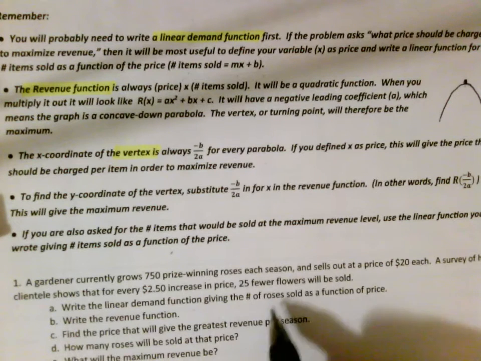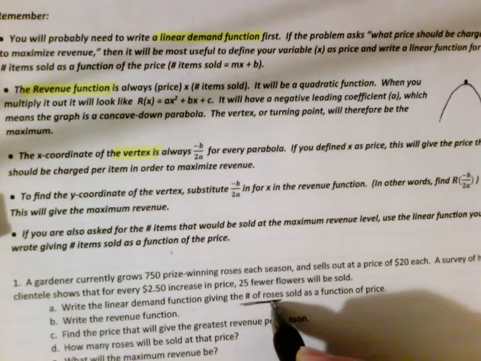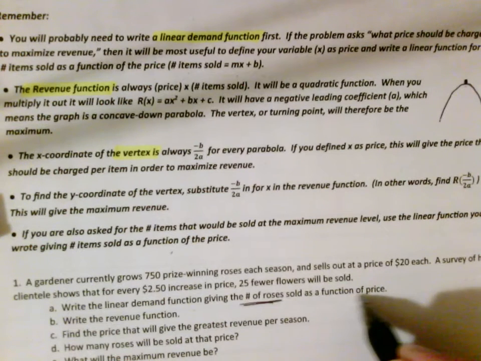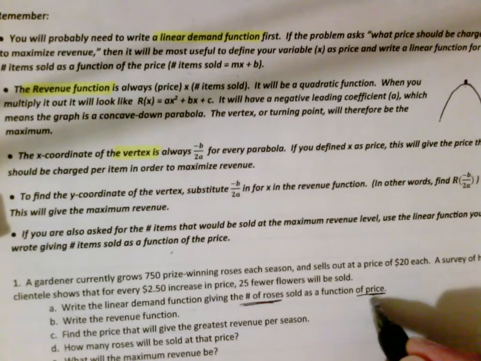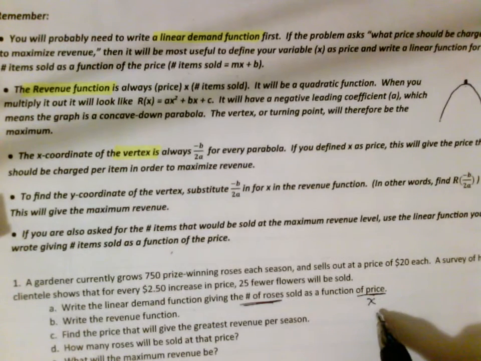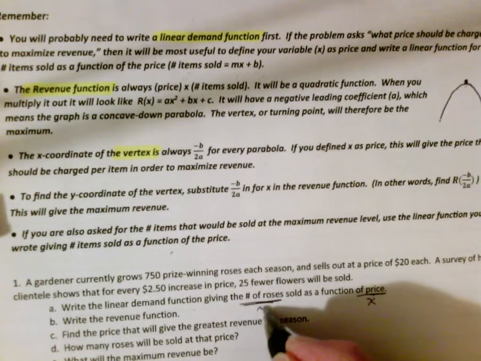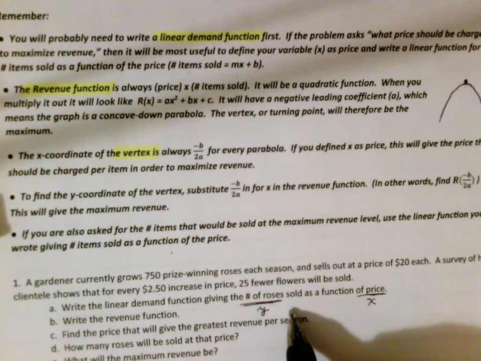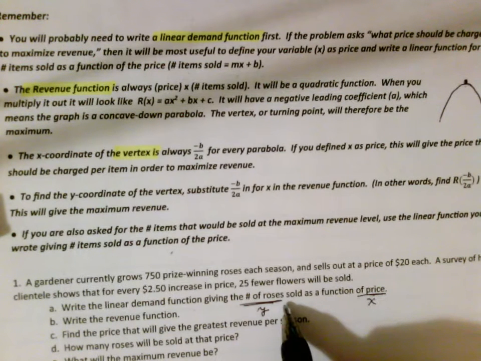Okay, so remember that when we have this kind of expression, one quantity as a function of the other quantity, the price is your x, your independent variable, the quantity that you are writing it as a function of. And then the number of roses is y. That's the dependent variable. So the idea is that once you know the price, then you can figure out what the number of roses is.